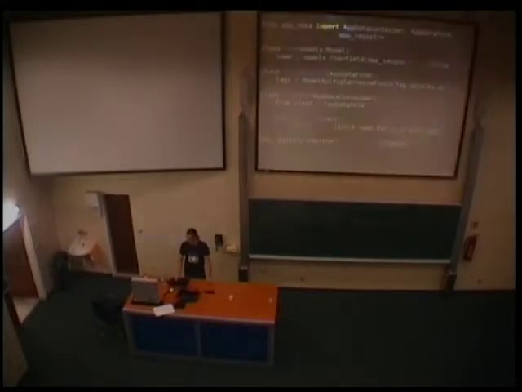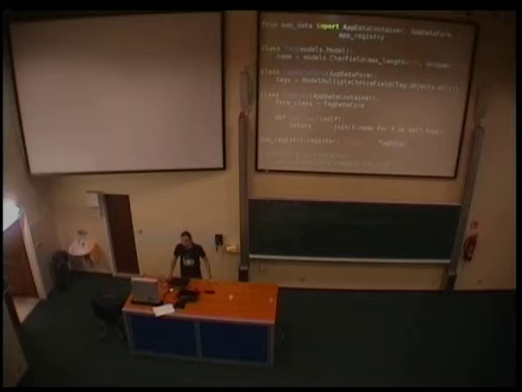How does it actually look? And this is some of the actual implementation that we use. So we have the tag model. Nothing interesting there, just a name. And then we have a form.